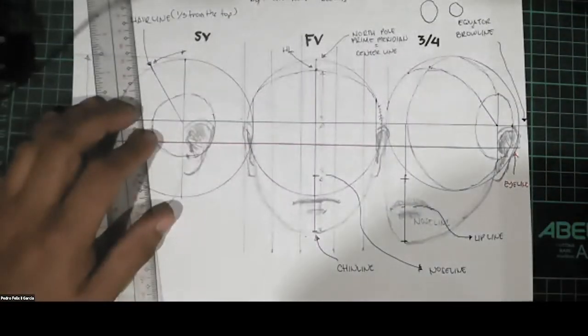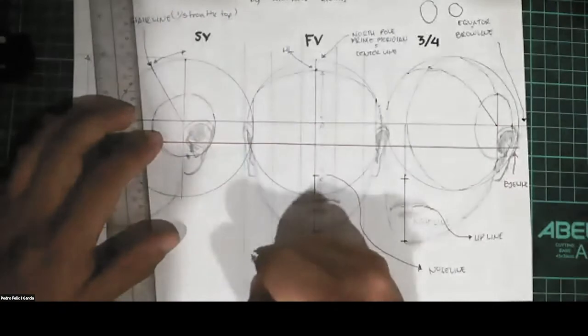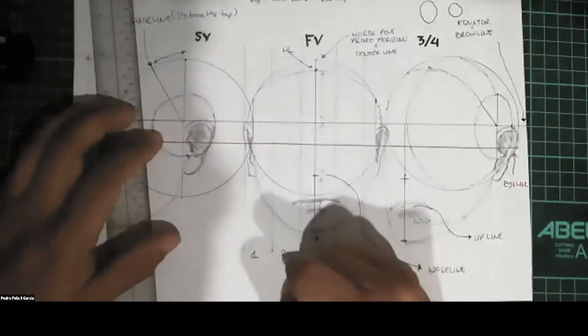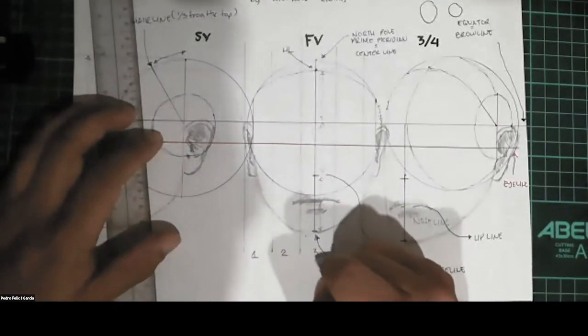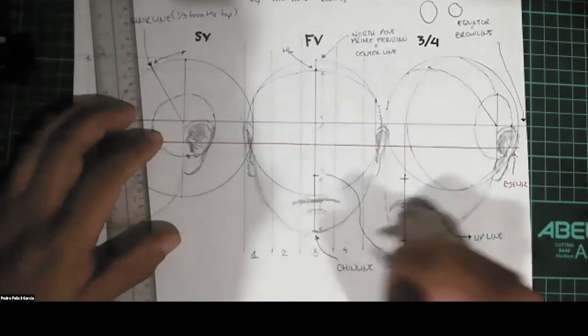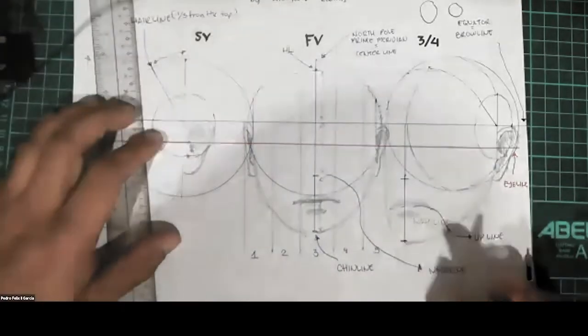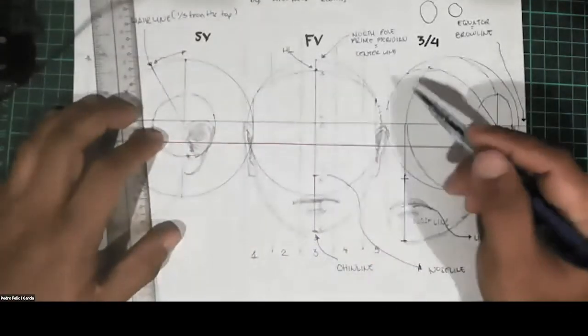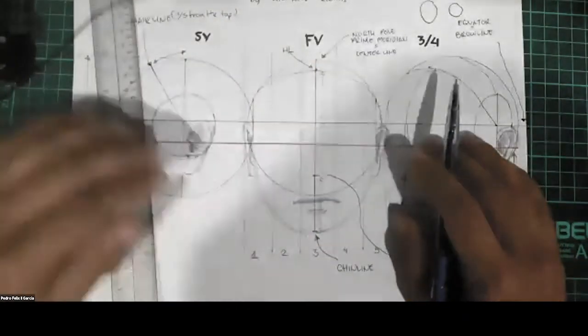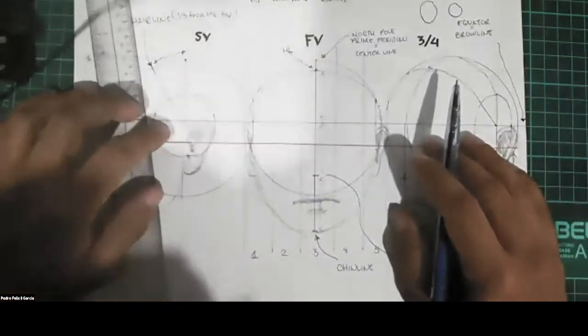Ayan. So we have 5 equal parts. Let's write. So 1, 2, 3, 4, and 5. So from one ear to one ear, you can divide it into 5 equal parts.